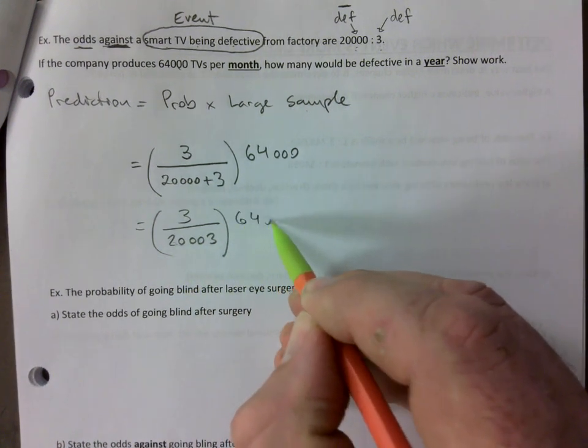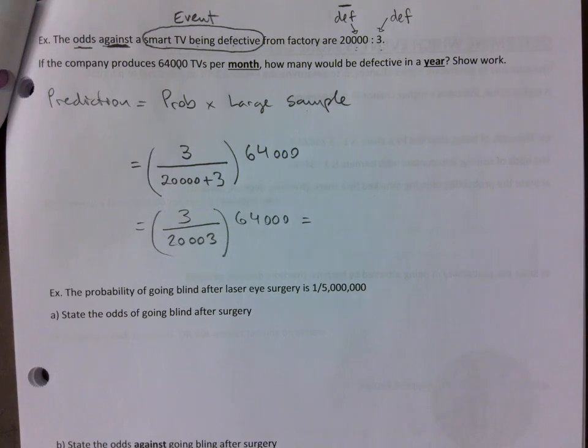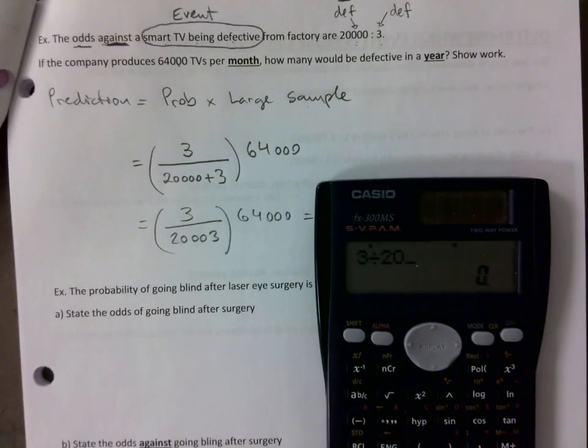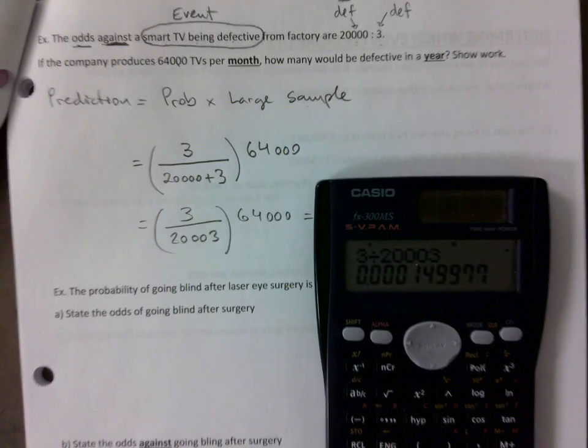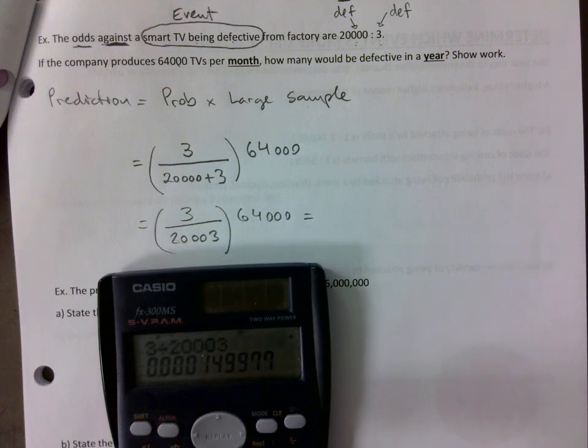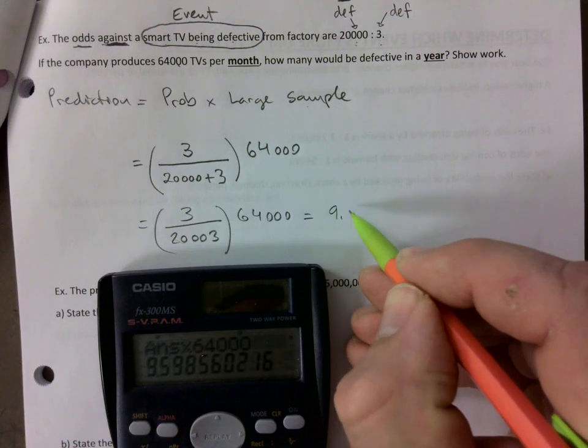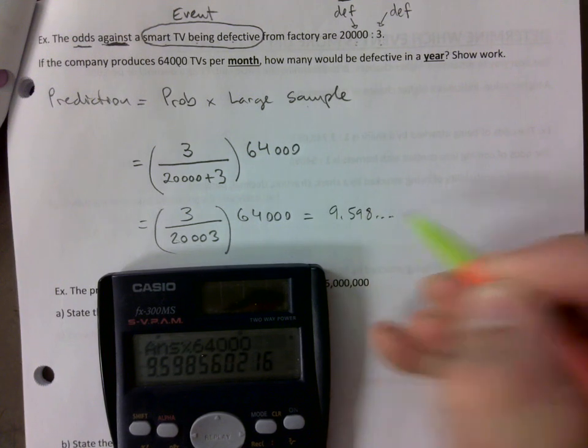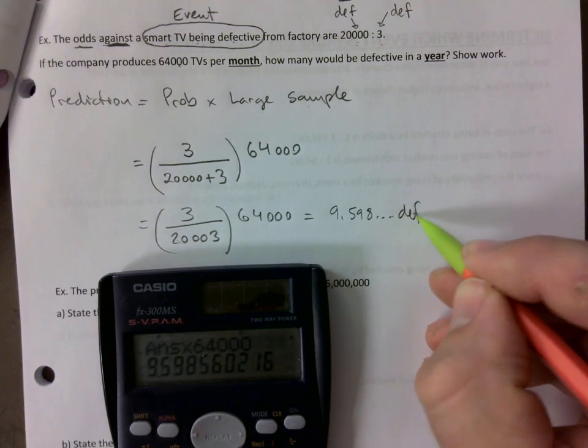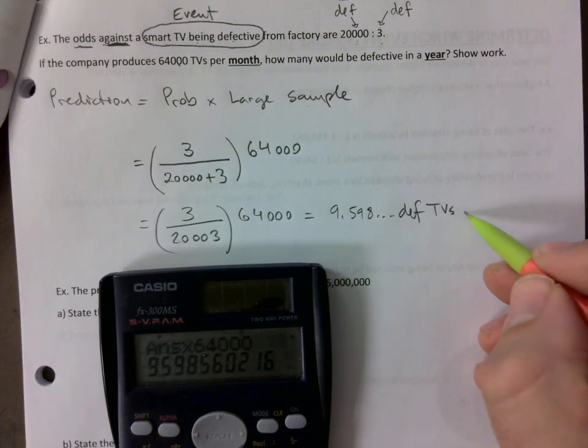We're going to multiply that by 64,000. So you go 3 divided by 20,003. It's a very small number. Leave it as is. Multiply that by 64,000. You get 9.598 and something defective TVs per month.